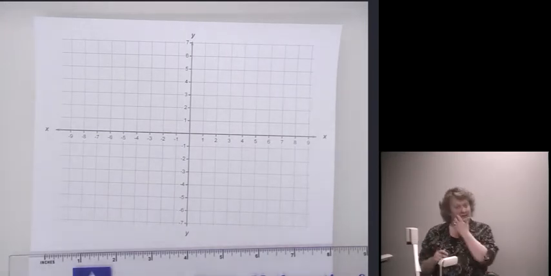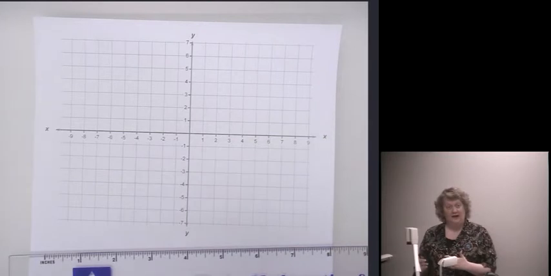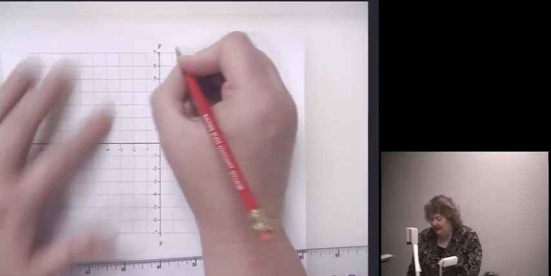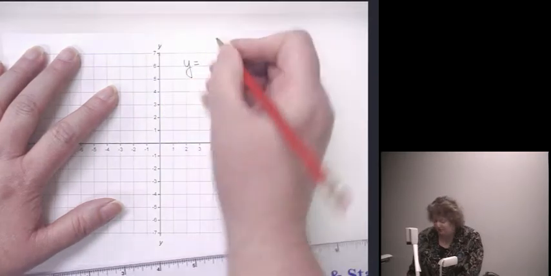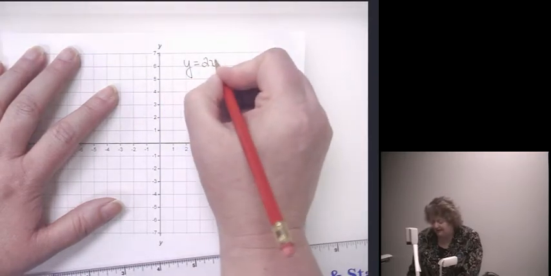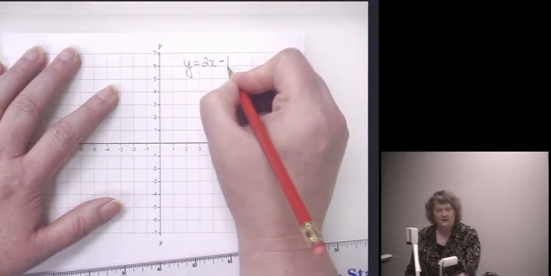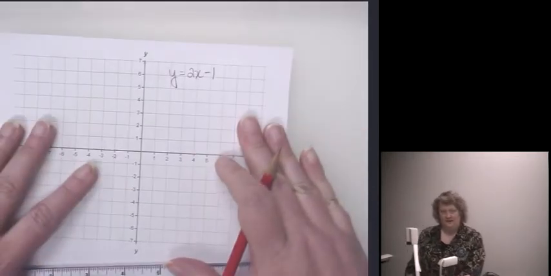We're going to start with some lines, and I'm going to show you how to graph them, and hopefully this will help. If this is not enough information, remember you can always stop by and see us in room 222, and we'll give you some additional help.